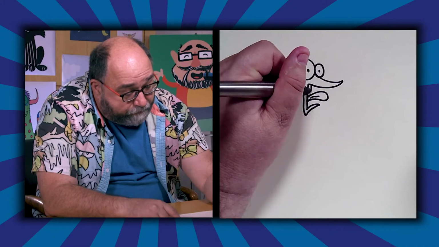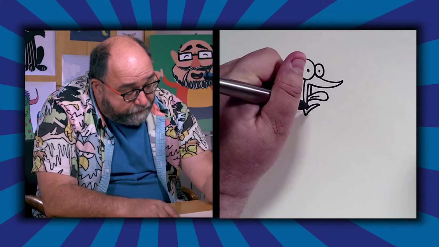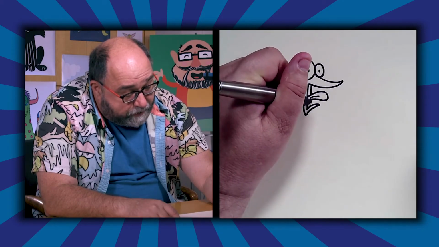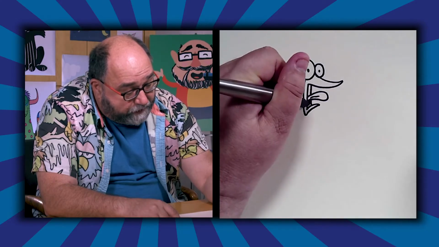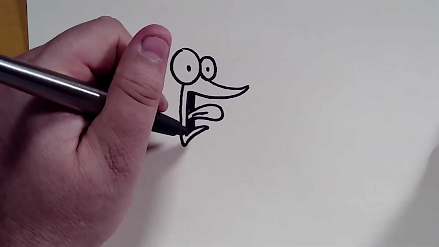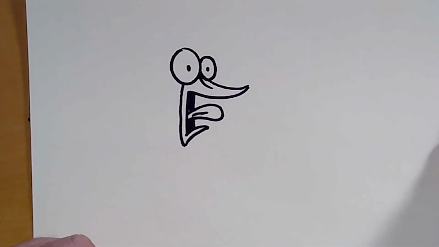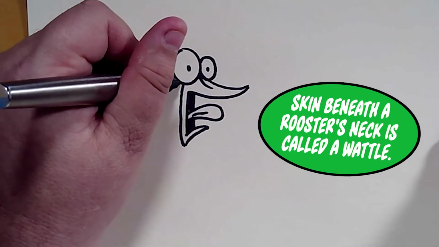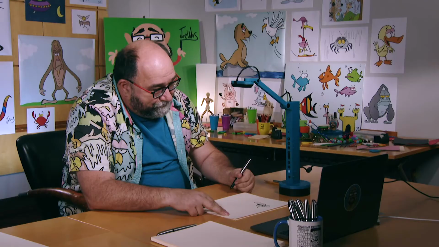Add a line down from the base of the mouth here to the top of the tongue, and then from the base of the tongue to the top of the lower lip, and then shade that in, above and below. There's a little line coming just down the top of the nose there. Next we have a little line like that.